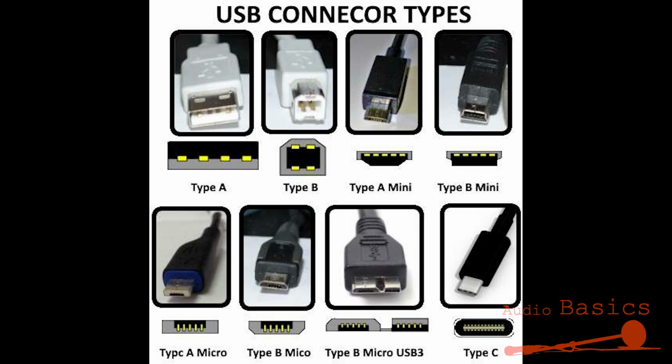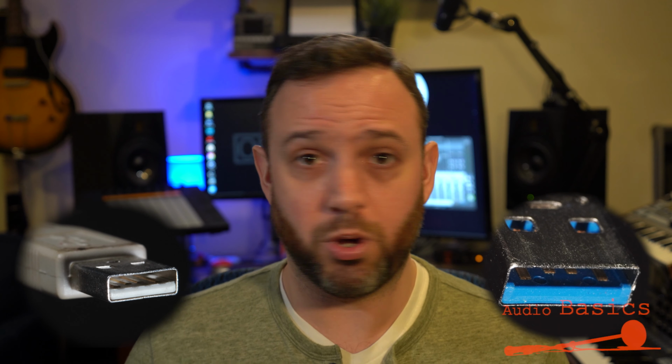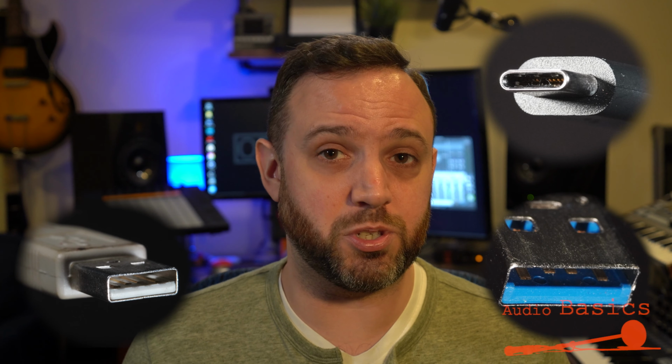There are a ton of choices out there for these products, and there are several options in terms of how they connect to your computer. Probably the most common connection type you'll see is USB. However, even within the USB family, there are many confusing choices. You've got USB 2.0, USB 3.0, or 3.1, then you've got USB-C.